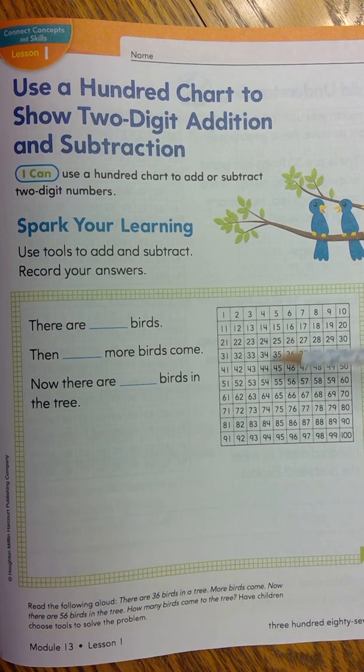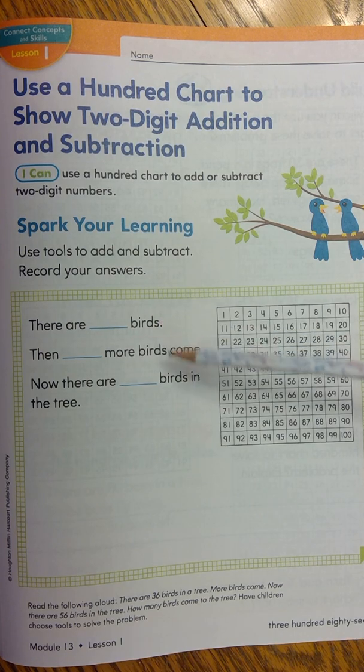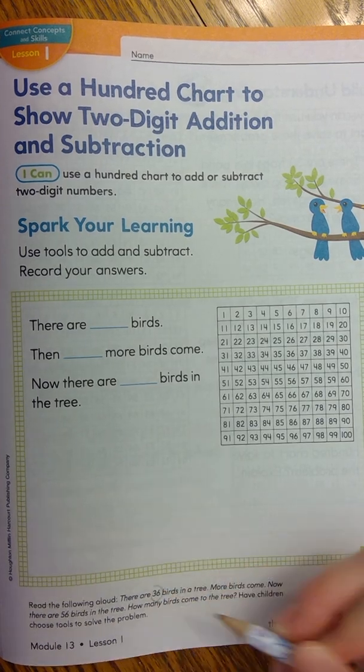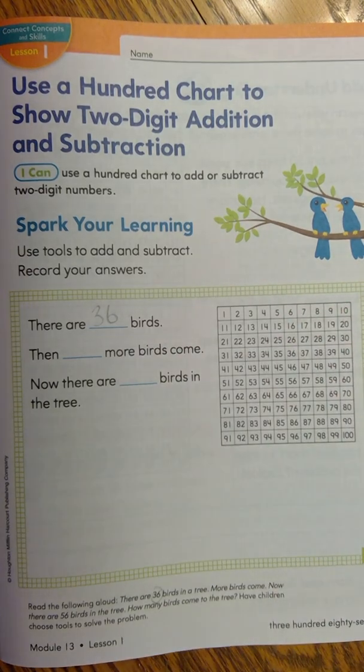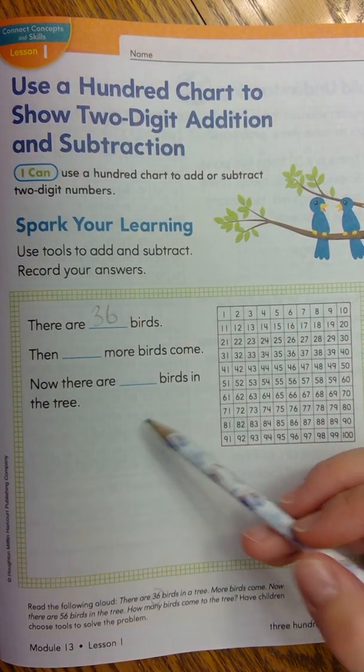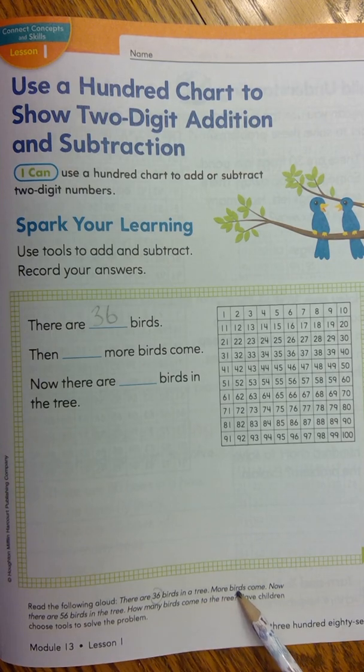Well, we have our hundreds chart right here. So let's fill in what we already know. There are blank birds. If I look down at the bottom problem, I know there are 36 birds. Then blank more birds come.